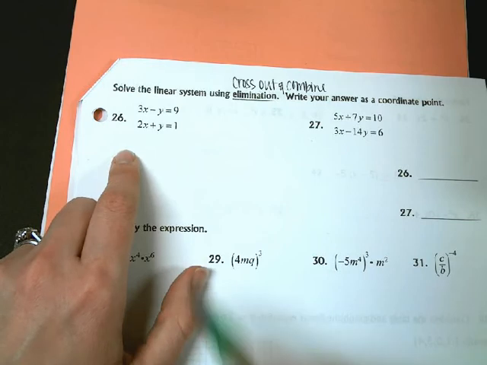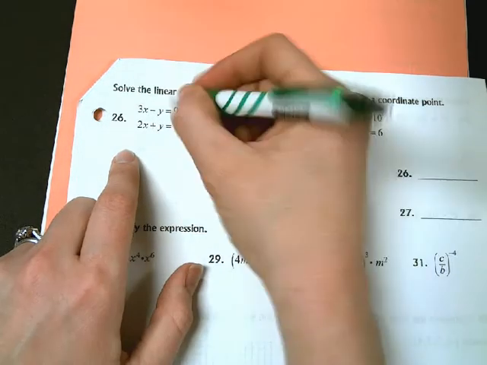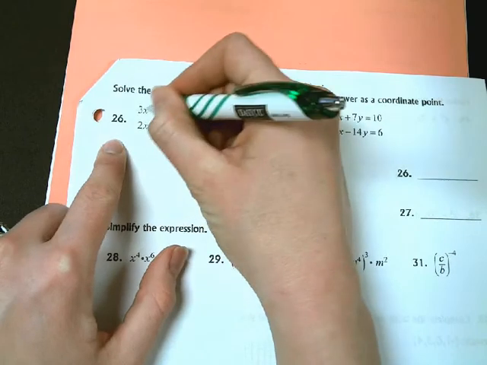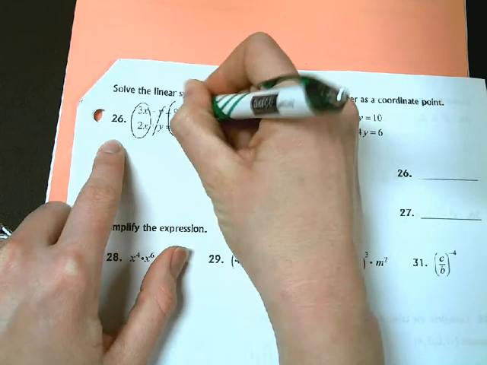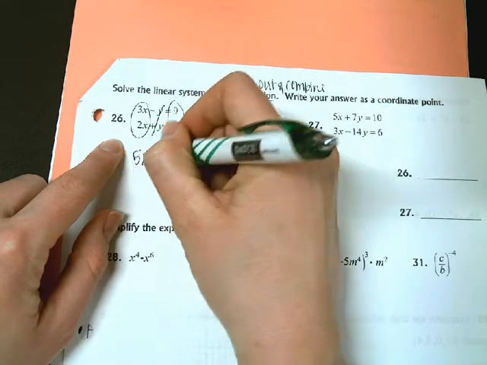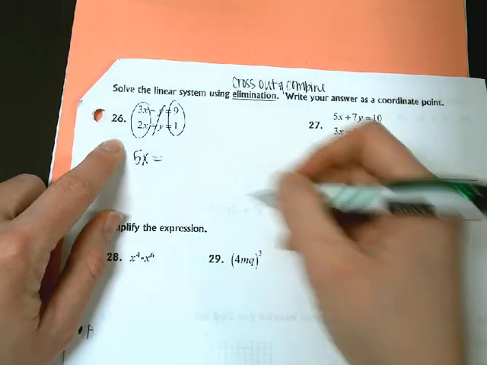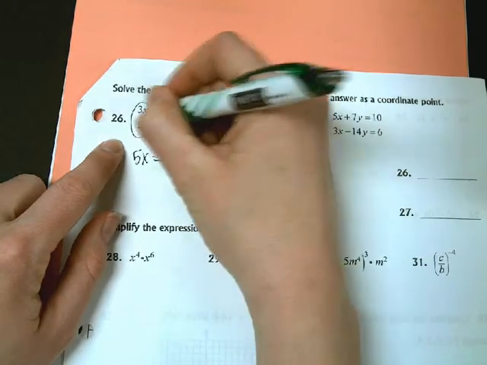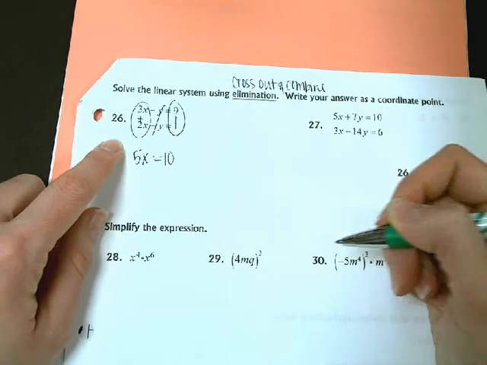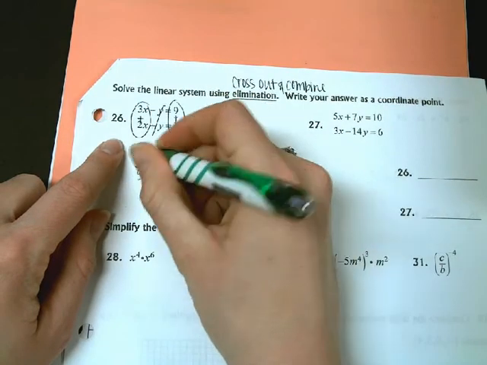I noticed that my y's, I've got a negative y and a positive y, so those are going to eliminate, and I combine everything else. 3x plus 2x is 5x, and I've got an equal sign. 9 plus 1 is 10. You can put a little plus signs there. From here, just going to divide by 5 to solve. X equals 2.